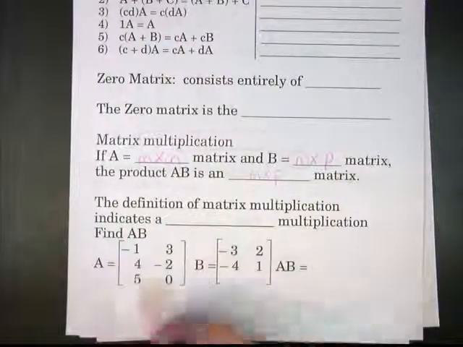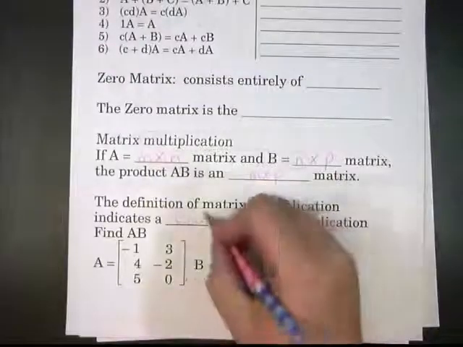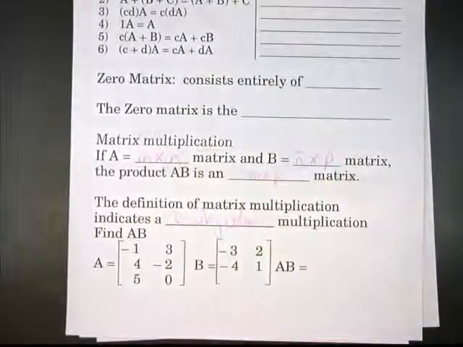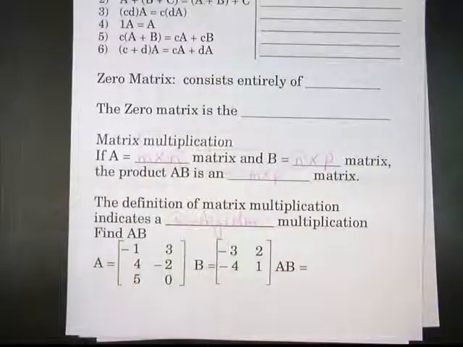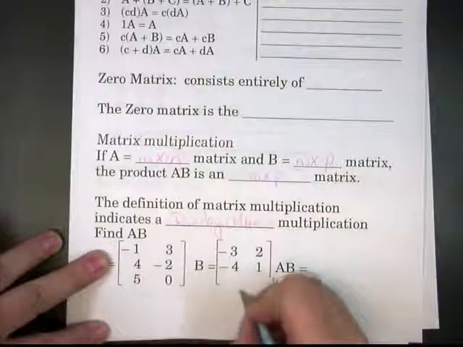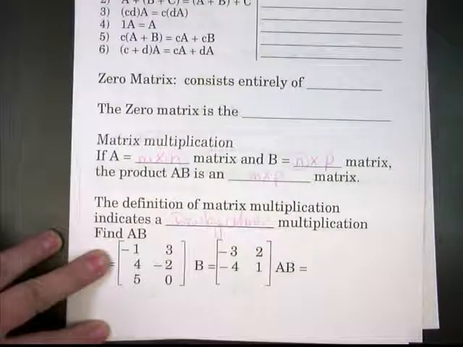Whenever we do a multiplication of matrices, it's a row by column multiplication. We take the row of the first times the column of the second. So here I have a 3 by 2. Here I have a 2 by 2. So when I'm finished, because those match, my ending will be a 3 by 2.